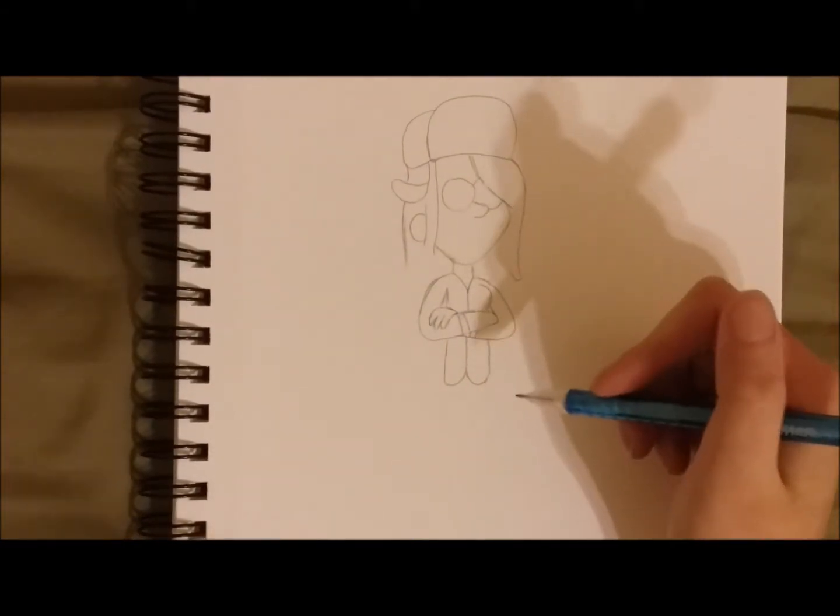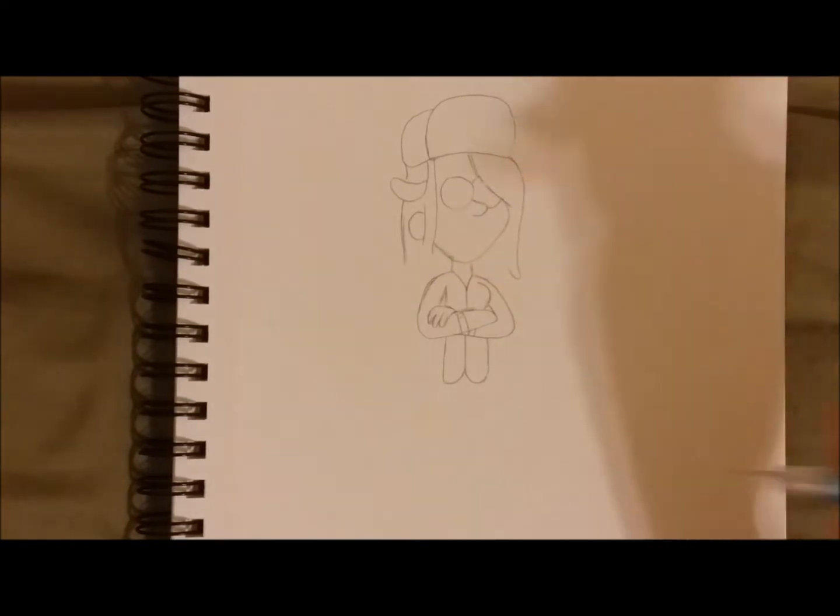But anyway, to continue on, we're going to start drawing in her legs.